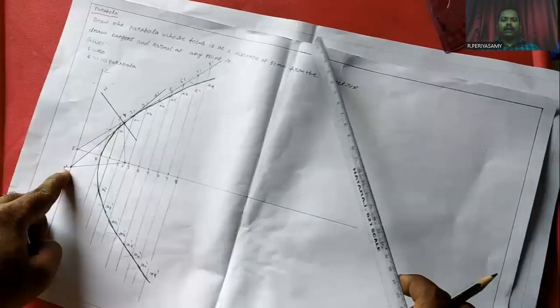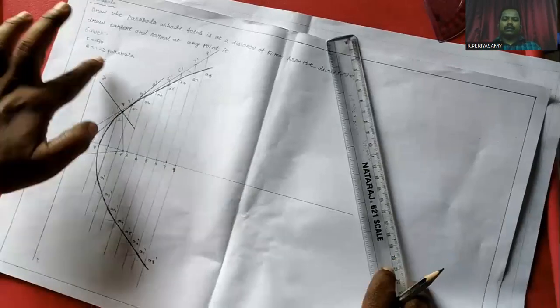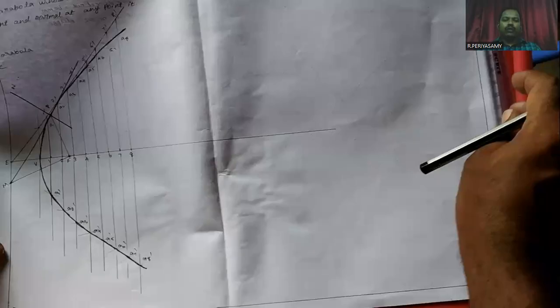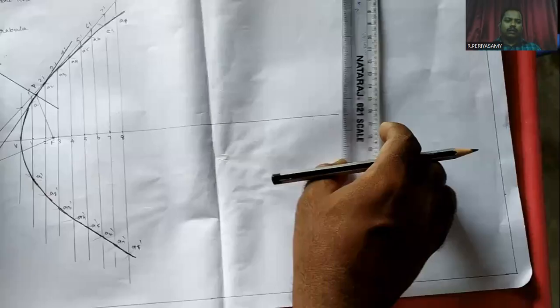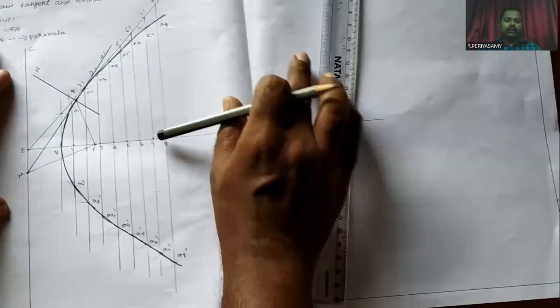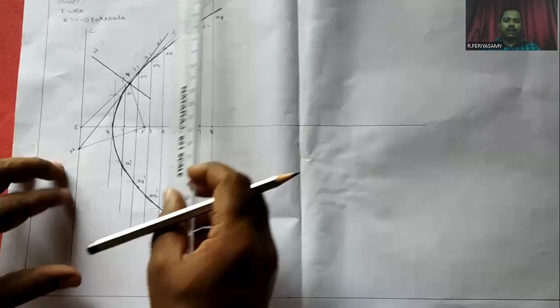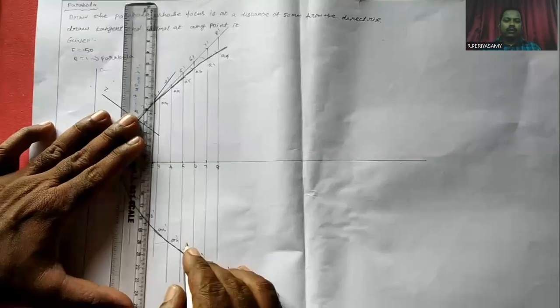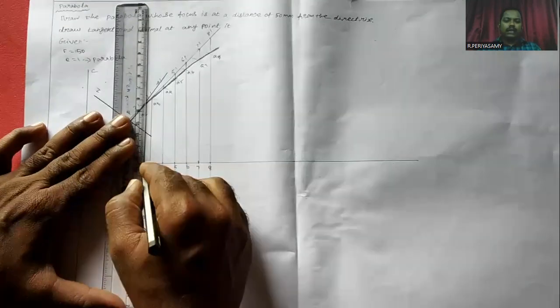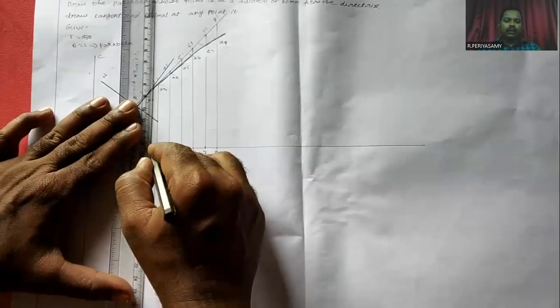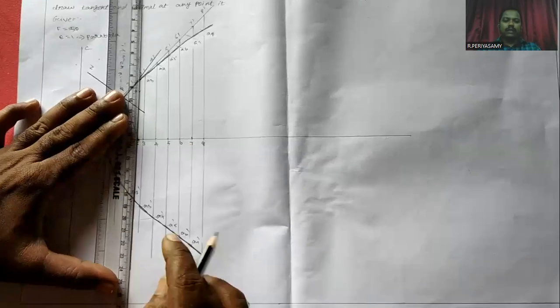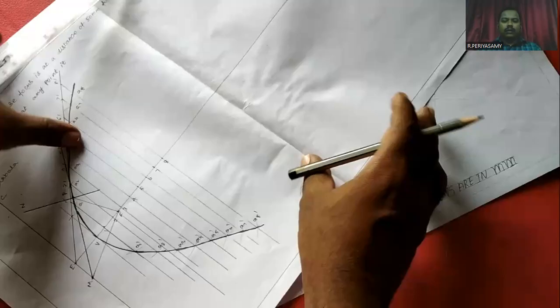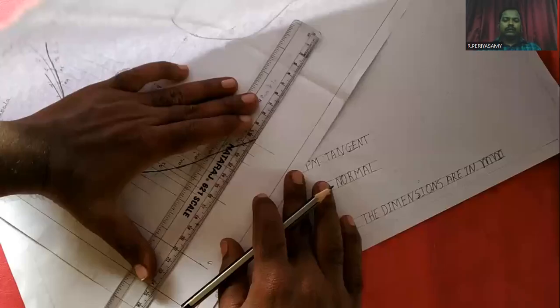Finally, we have to mention the dimension. Here the focus distance from F to the directrix is 50 mm. So we have to mention that distance, 50 mm. For dimensioning, this line is an extension line. Now I draw the dimension line.